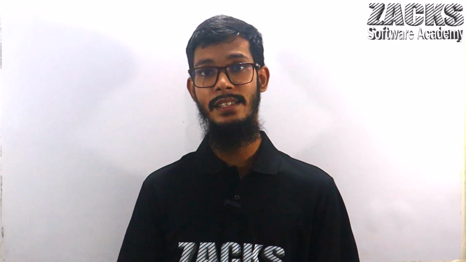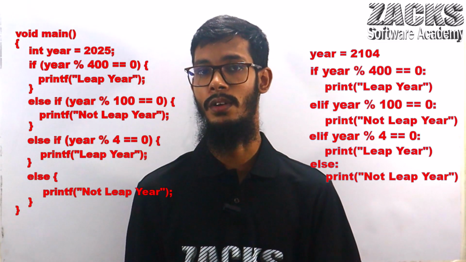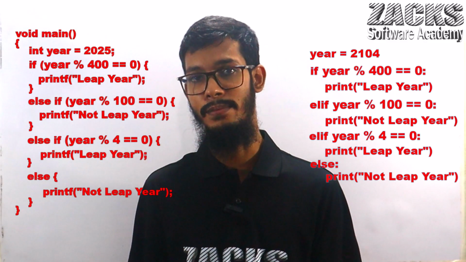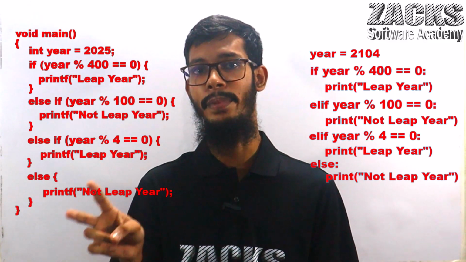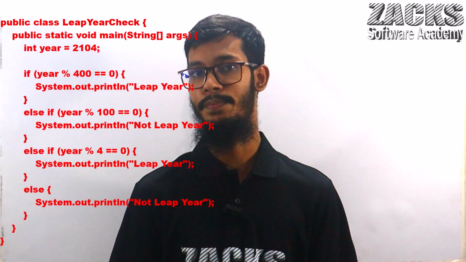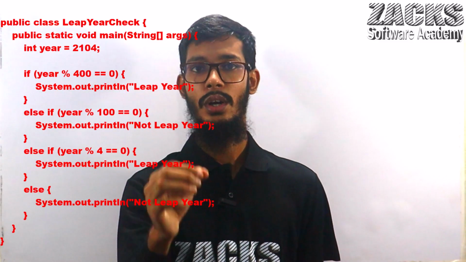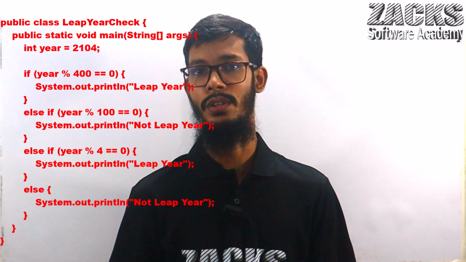For example, this is the C code to check whether a year is a leap year or not. This is the Python code. Your conditions are the same, but the syntax is different based on the programming language, right? And this is the Java code. But what is my question to you? My question is why we are writing this condition this way, or what is the logic behind this condition?